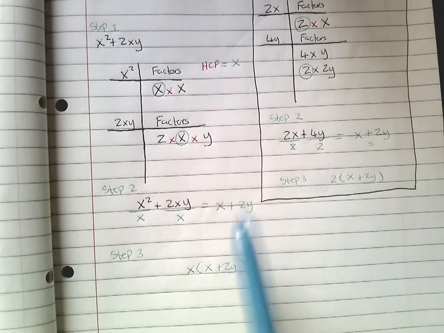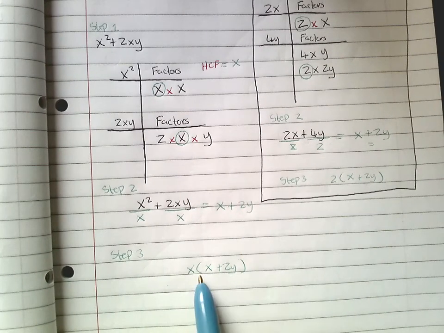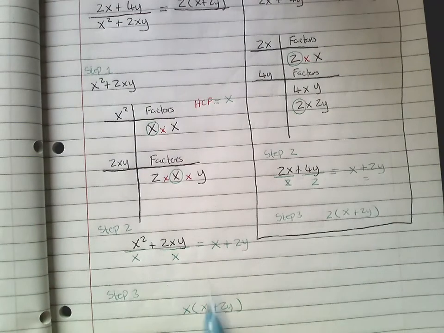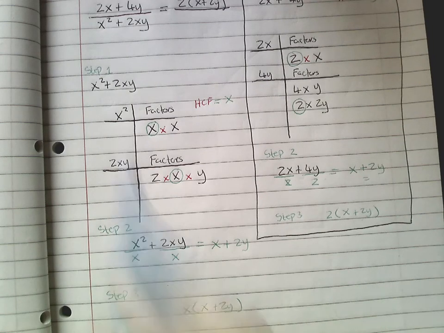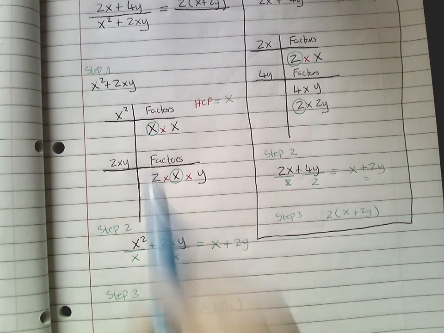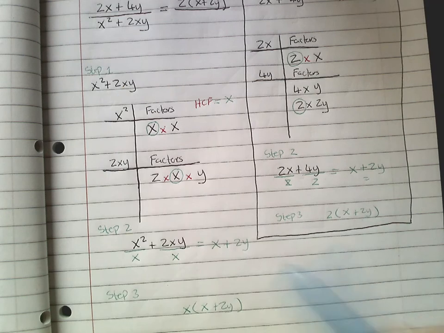What you can do then is check this to make sure that it's right. We've taken this and factorized it, so we can see that x by x gives me x squared, and x by plus 2y gives me plus 2xy.